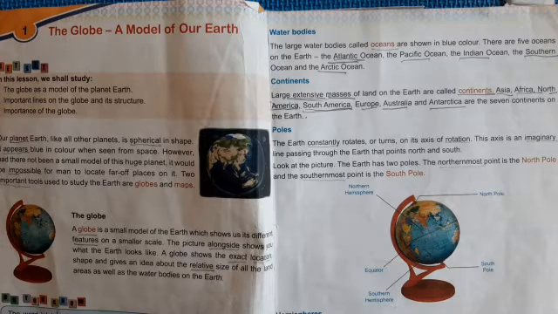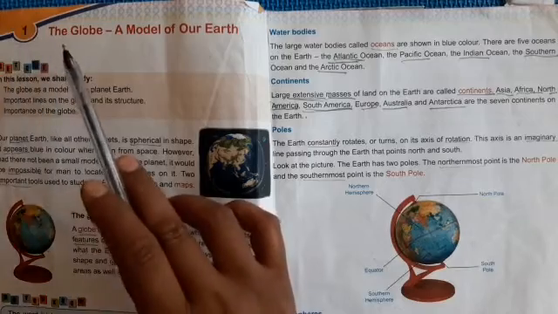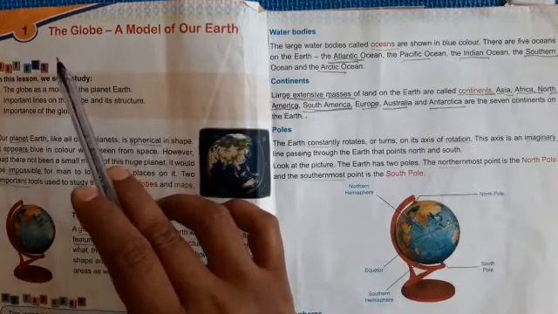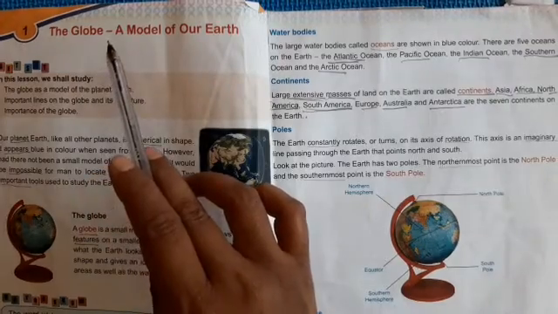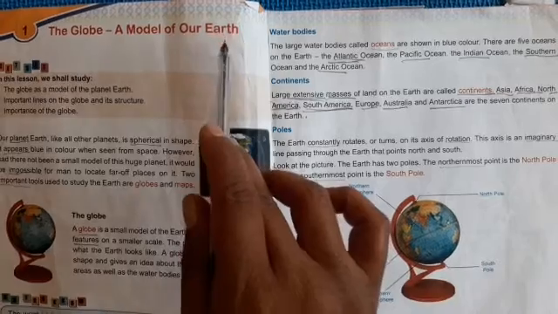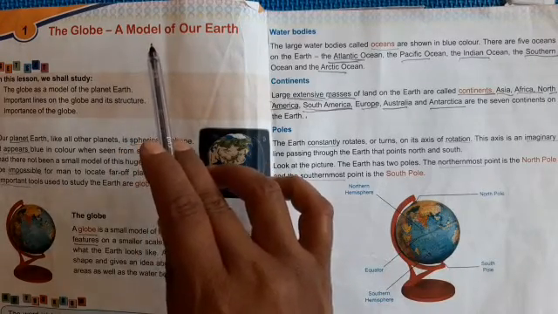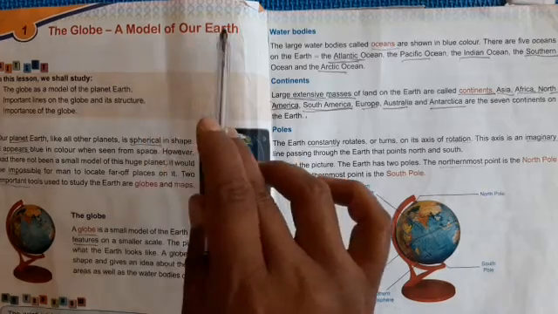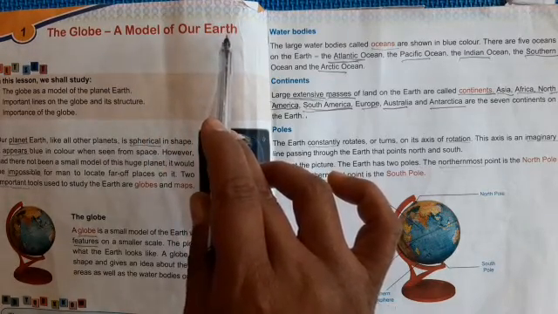Today we are going to revise lesson 1. Lesson number 1, and the lesson name is The Globe: A Model of Our Earth. The globe is a model of our earth. This lesson we are going to revise.